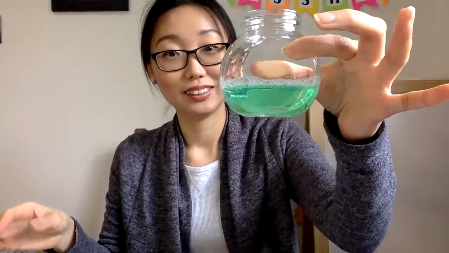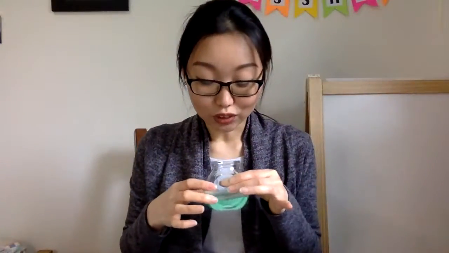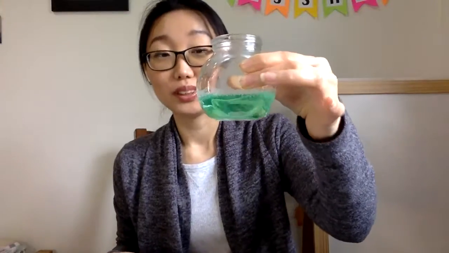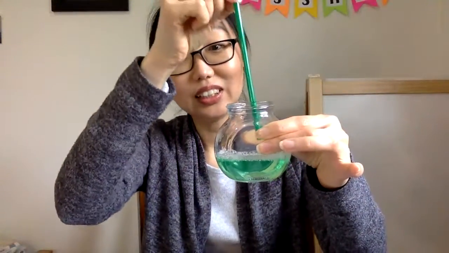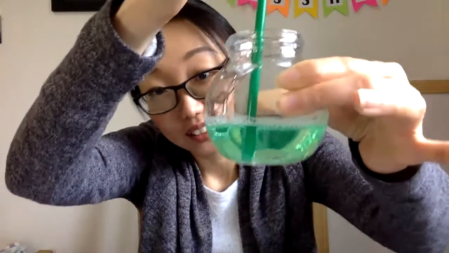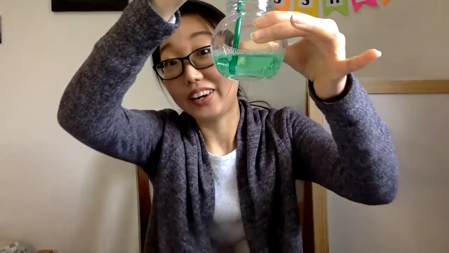Anything happening? No. If we just blow like this, it's not really going into the water. So to put the air in the water, we're gonna use a straw. The straw can go inside the water, right? Like this. Straw can go inside the water. You see? It can go in, and then we're gonna give air.